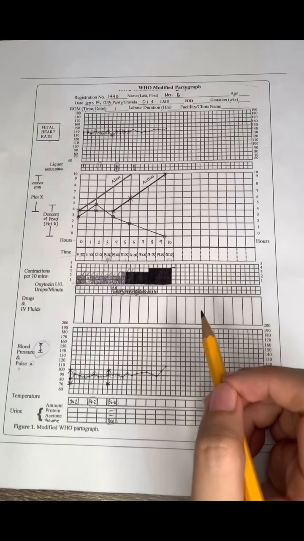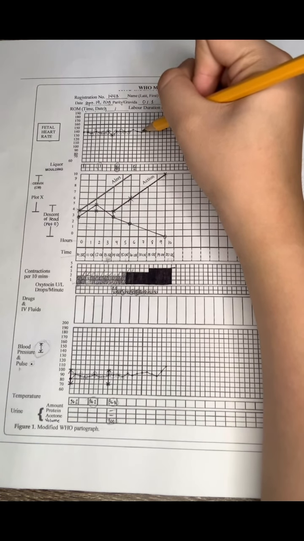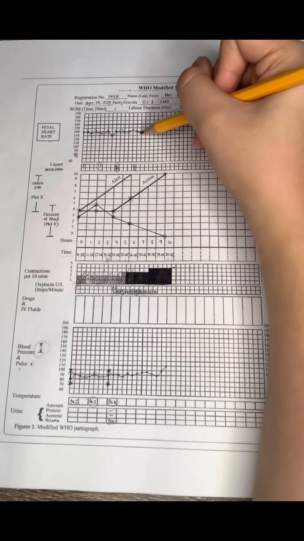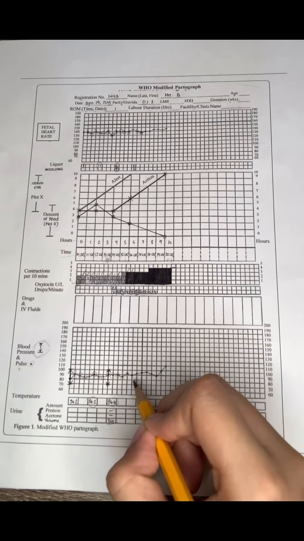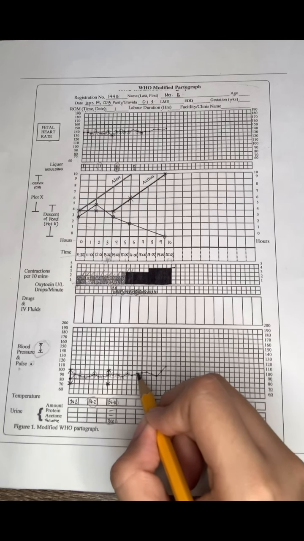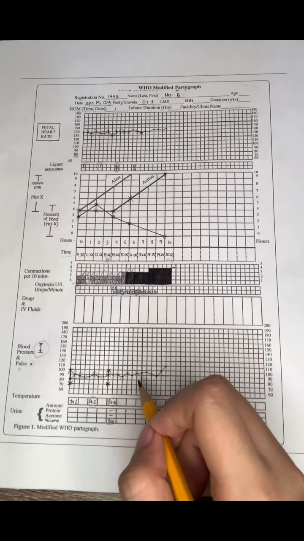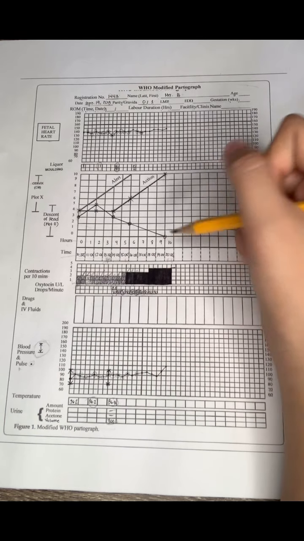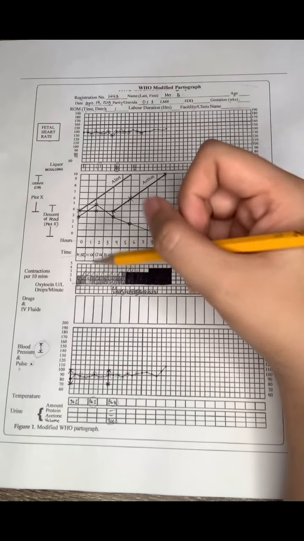Then at 5 o'clock, the FHR is 138. 140 kaganiha, 138 karon. Pulse is 92. Contractions kay shaded gihapon, 3 per 10 minutes each 45 seconds. Maintain at 50.